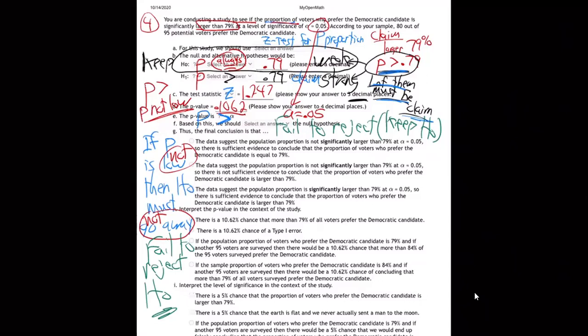What does that mean? Let's go through the options. The data suggests the population proportion is not significantly larger. Right, it's not. We're concluding it's equal, right? We're concluding P equals. So is there sufficient evidence? No. There's weak. Weak means not sufficient. Maybe I should write that. Weak means not sufficient. There's not enough evidence. There's not sufficient evidence. It's weak. Let's check it out.